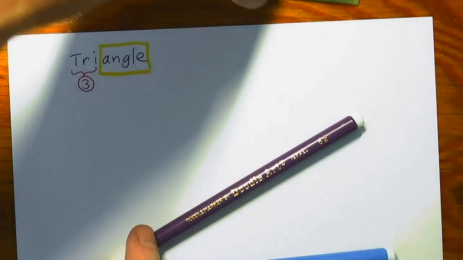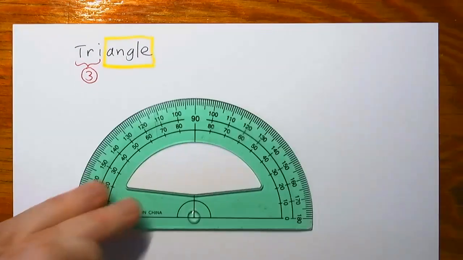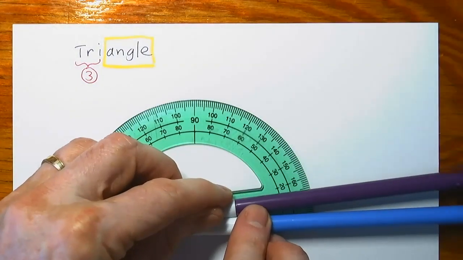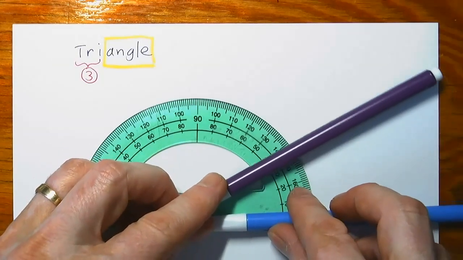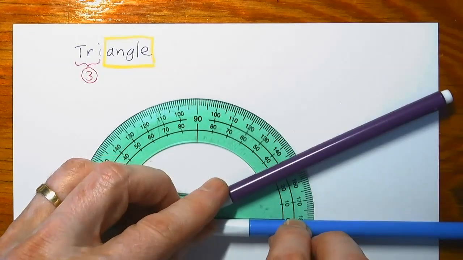And we can measure an angle with something called a protractor. So there's a little bubble. That's where you're supposed to center it. And it's kind of like, how big is the mouth? Like, open your mouth. And so as the mouth goes, we use these numbers. Now, you notice there's 2 sets of numbers. If you're starting small, look for the number 0.